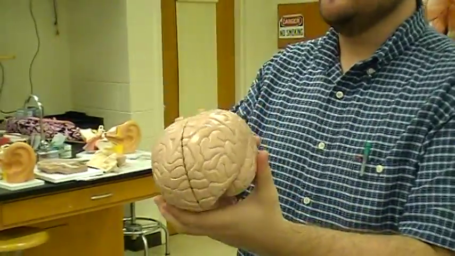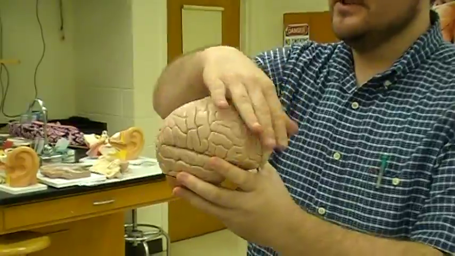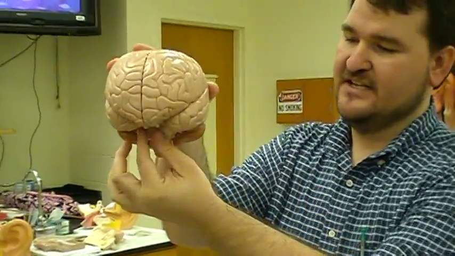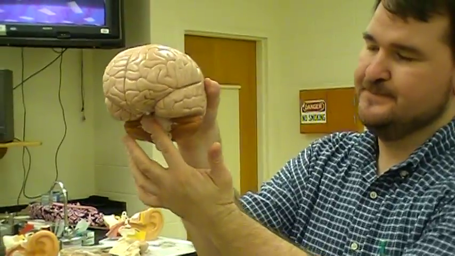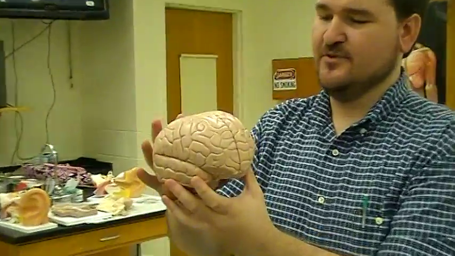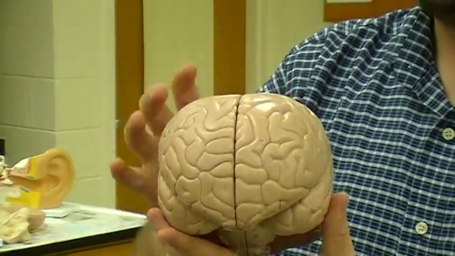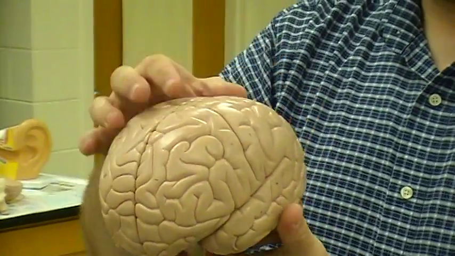Okay. So here is the brain. The brain again has three major parts: the cerebrum across the top, the cerebellum here at the bottom, and then coming out of the base would be the brain stem. We'll start with the cerebrum. We'll work through the parts on the external parts of the cerebrum, and then we'll move in.